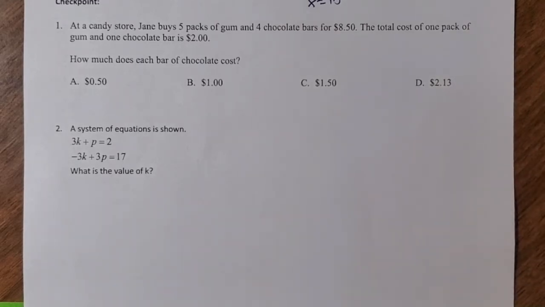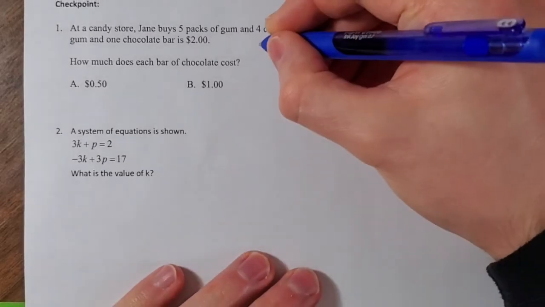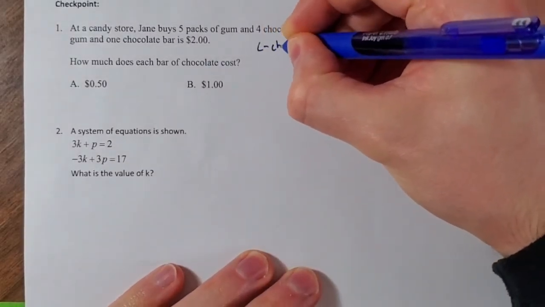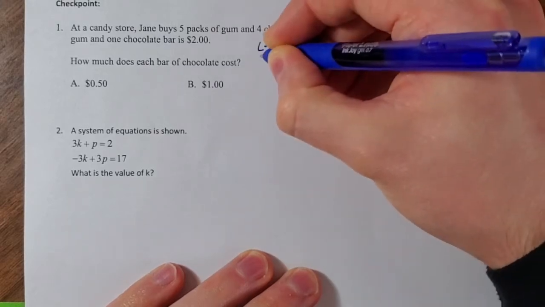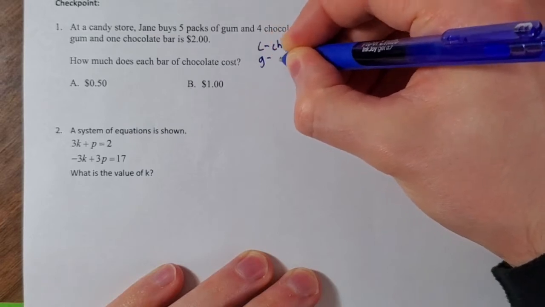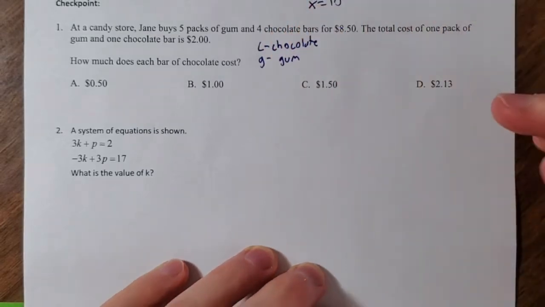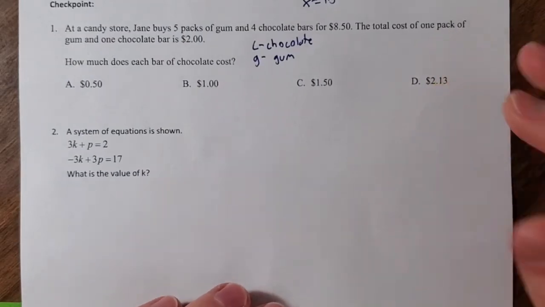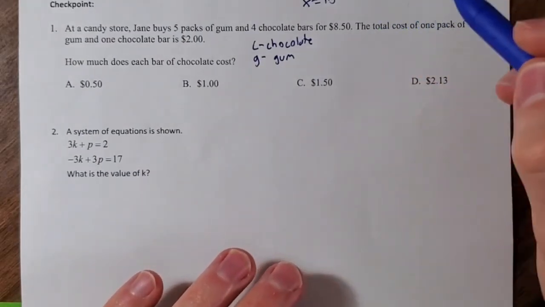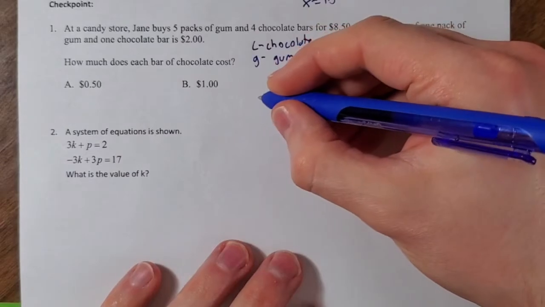So we're going to need to set up a system here. And I'm going to use C to represent our chocolate. And let's use G for our gum. This will just help us keep our variables a little more consistent throughout our solution here. So now let's take the information that we do know and set up some equations.